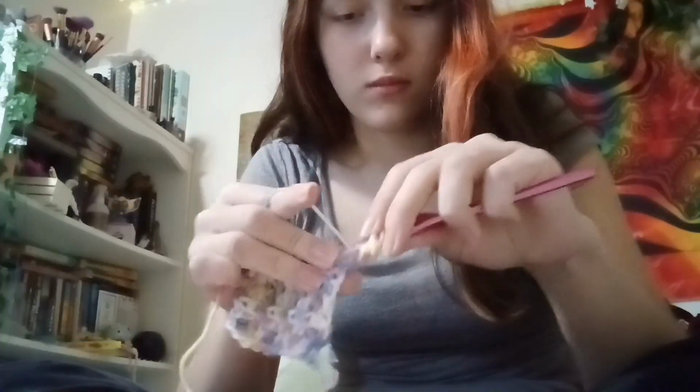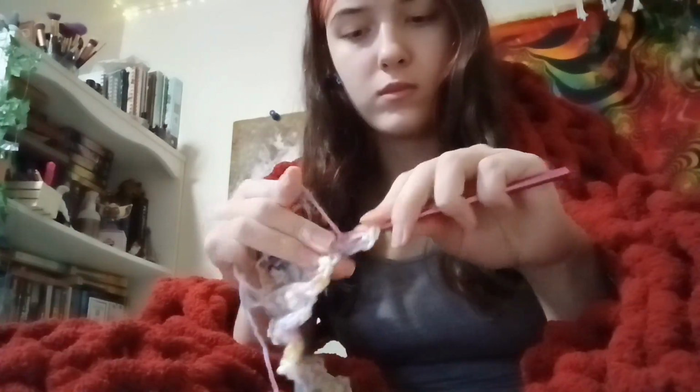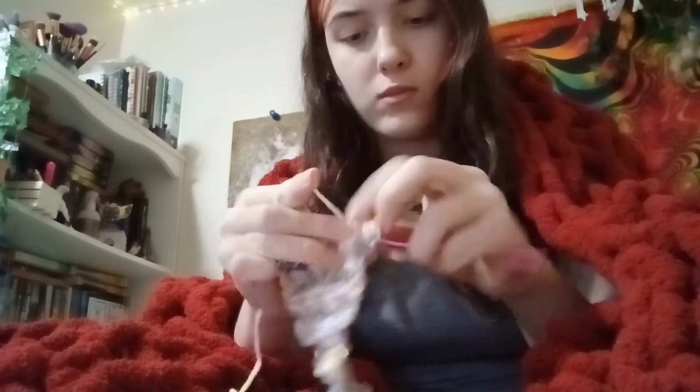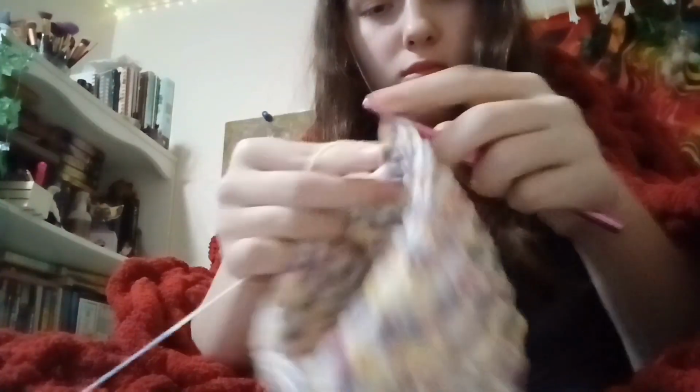It's the next day. I'm going to continue working on this. Well, I'm going to restart it again because this is not happening. Restarting it again, doing it with a 6.5mm hook. So let's do that. Much better. Instead of this yellow color that I wanted to use originally, I am instead going to use this pink color.